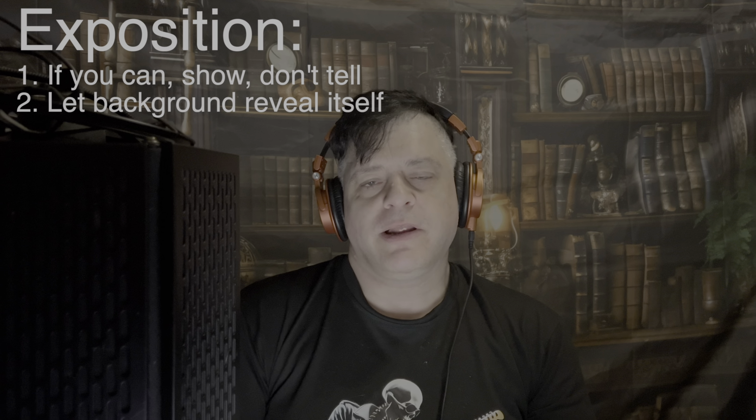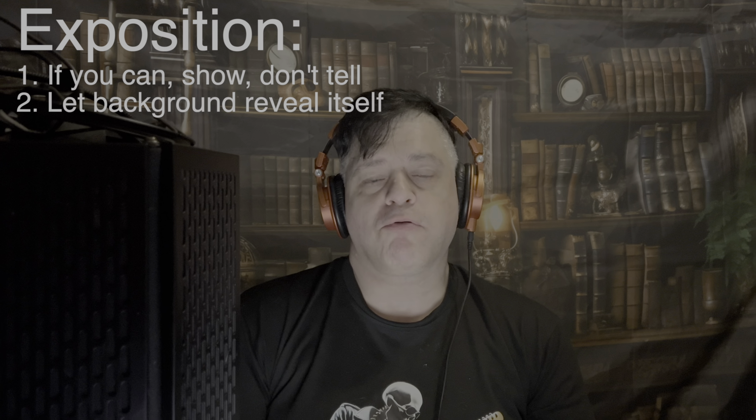Second, you don't always have to give exposition. You can let it reveal itself in the present story. You can let the past reveal itself in the present. Or you can let a character's background tell you something about them without having to state it explicitly.